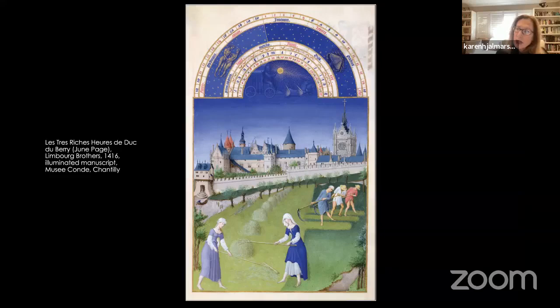Now, the Limburg brothers also created Le Belles Heures, the Beautiful Hours, and that was completely made by them. No other artists were involved. So this is a bit more of a collaborative effort. Let's talk a little bit specifically about this wonderful page. The Duke commissioned this to show the months of the year as part of the manuscript. And here we have June, and they're doing hay cultivation.